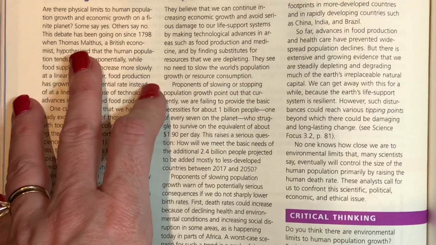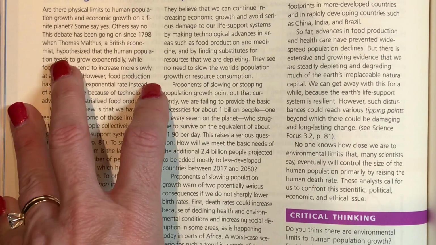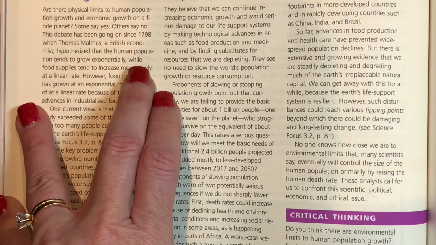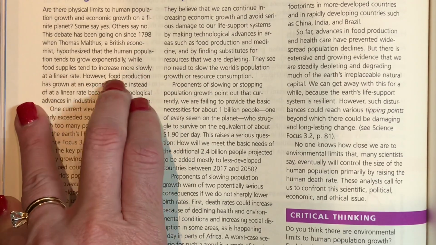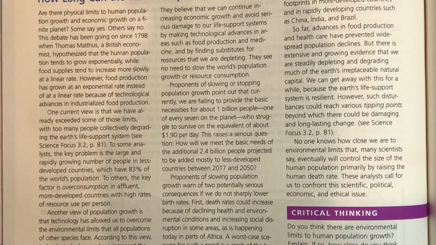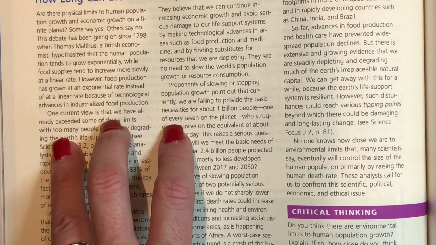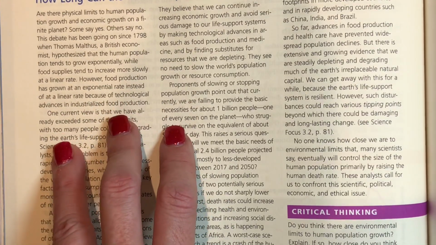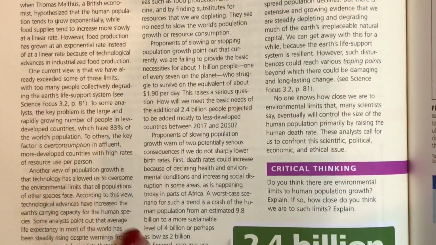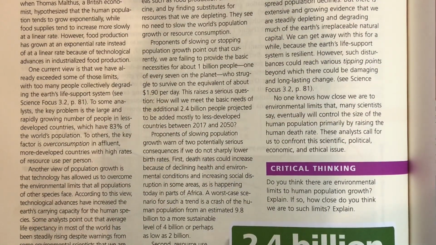We talked about Thomas Malthus already. He thought by now we would have had problems. Now you need to be able to describe his theory. He knew that human populations tend to grow exponentially, and in his time, food supplies tend to increase more slowly at a linear rate. This is before there were all of the innovations in agriculture. So for him, it was just a matter of time before we had war and famine and disease spread because we're just flat out going to run out of food. So, read this and think about how you think that's going to work.